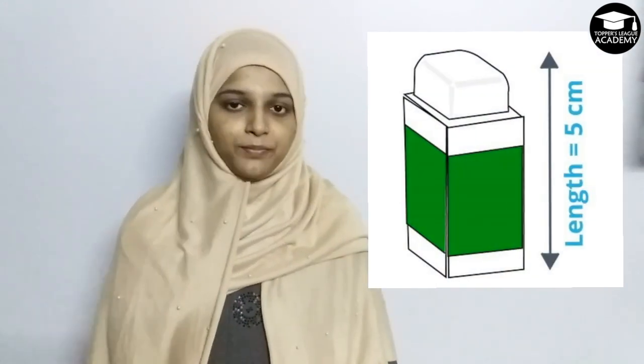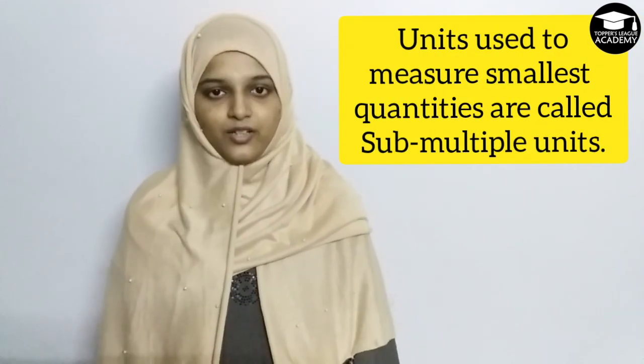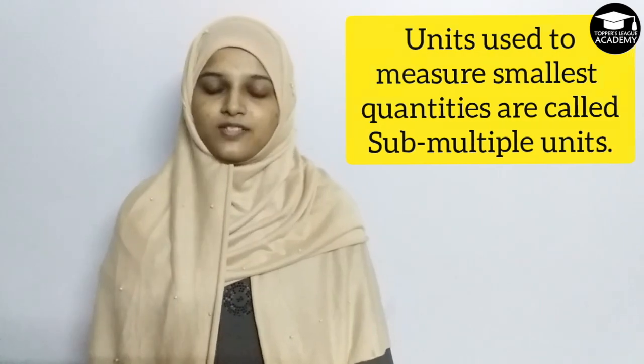Similarly, if we are trying to measure the length of small objects, say an eraser, we cannot depend on the unit meter. We need smaller units or submultiple units like centimeter, millimeter, decimeter. Units used to measure small quantities are called submultiple units.